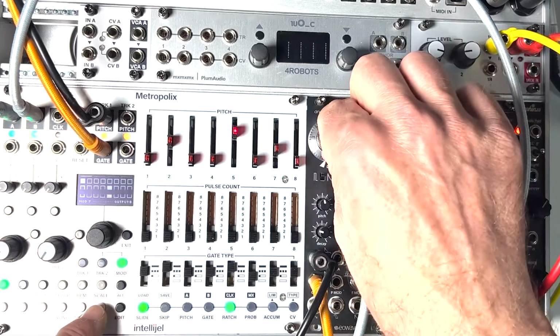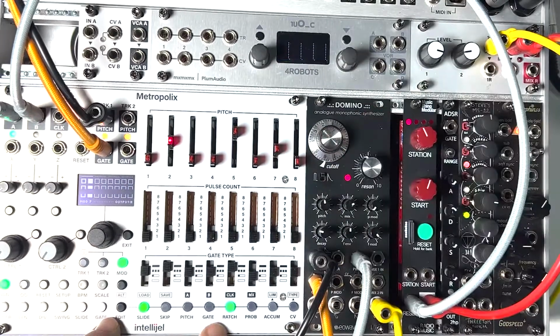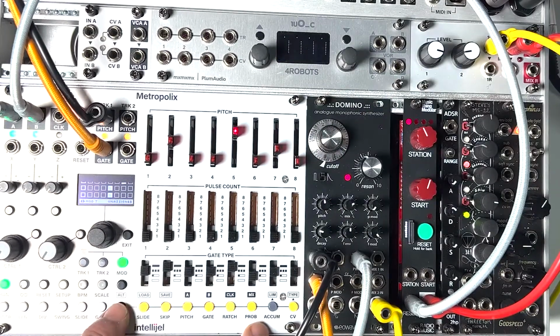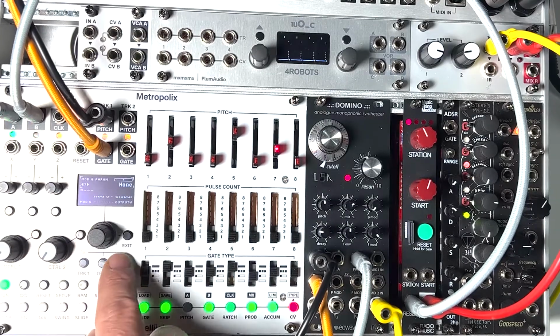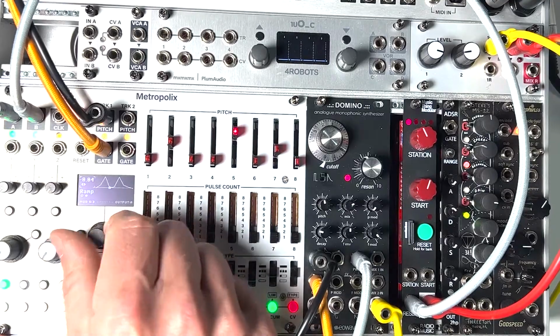And on pulse width modulation, it's probably better to go positive and negative. So if we just edit the 6th modulation lane. Oh, sorry.